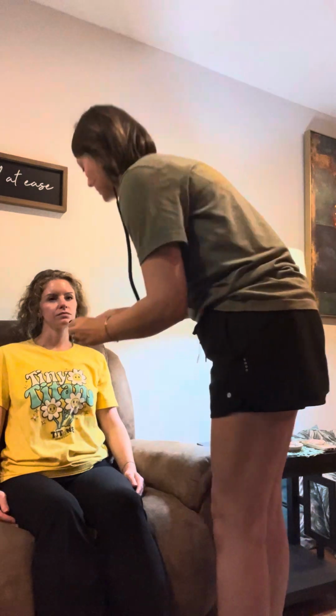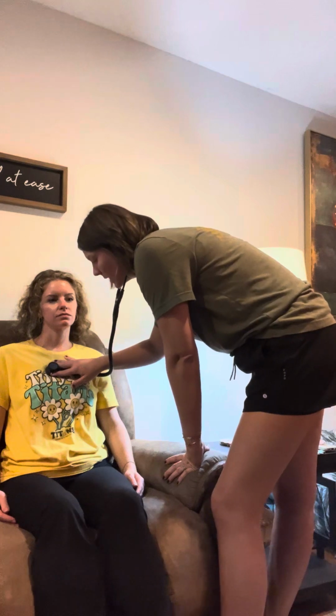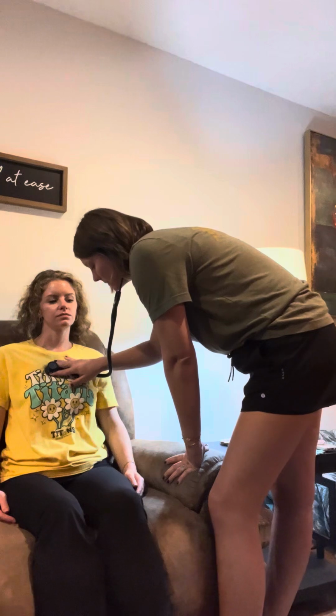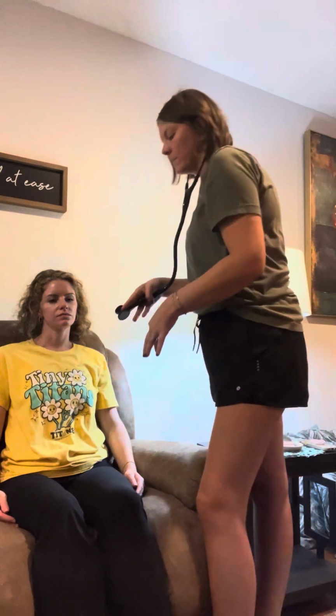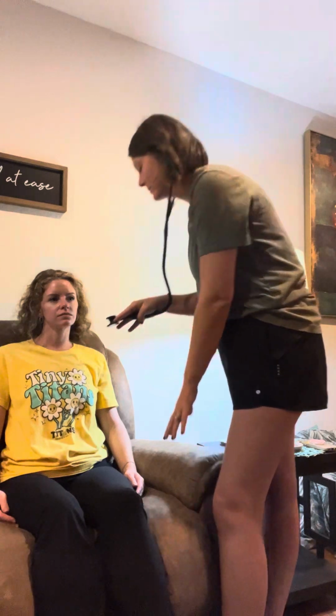Next thing I'm going to do is listen to her. I'm going to listen to all her valves: her aortic, her pulmonic, her tricuspid, and her mitral valve. And this one I'm just going to do with the regular side of my stethoscope. Again, that's the second intercostal space on the right side of the sternum. In a normal clinic setting, I wouldn't be listening to her through her shirt.